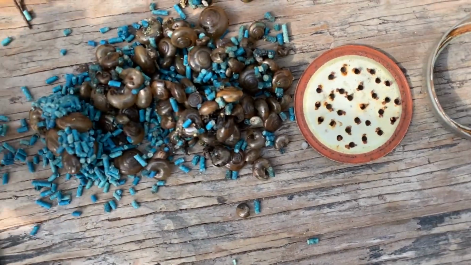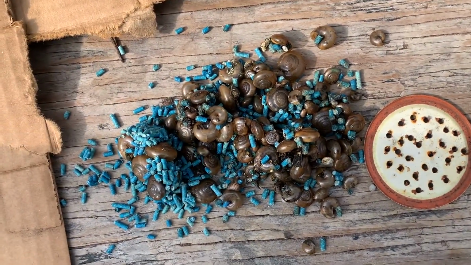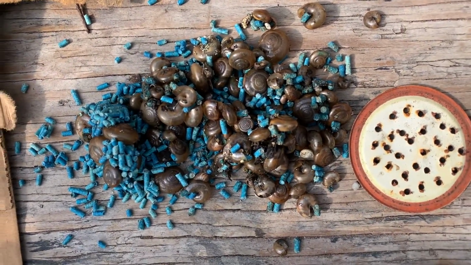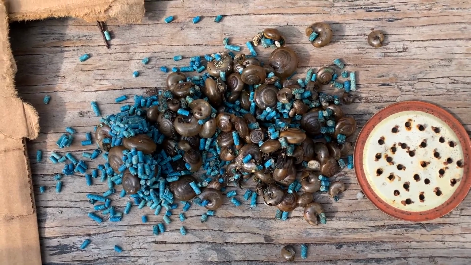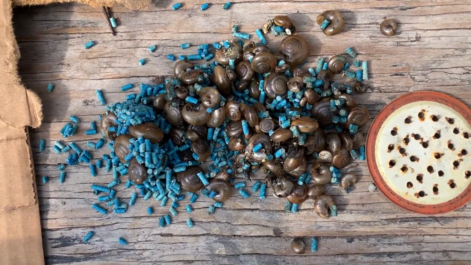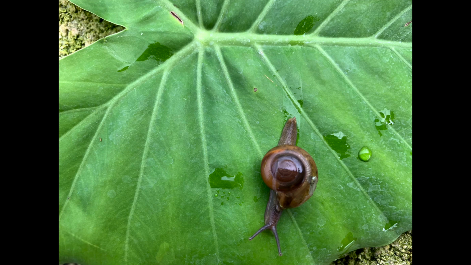So as I said, they're pretty toxic material. You have to be very careful when you're applying these products, but at least we know the product works. It's just about the timing and the exposure of these snails to applied pesticides.